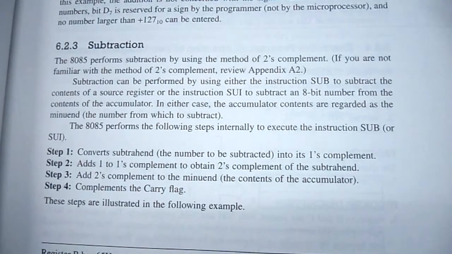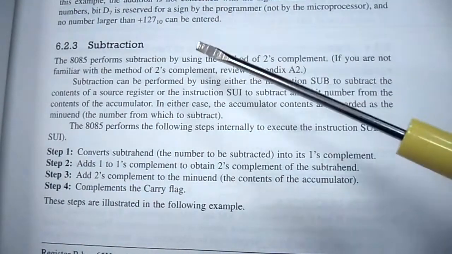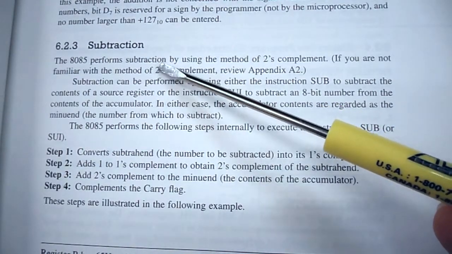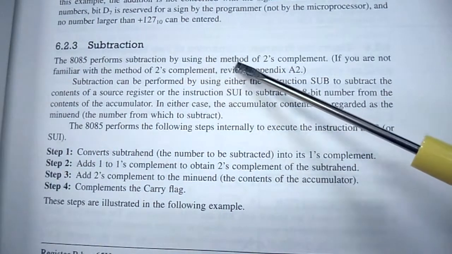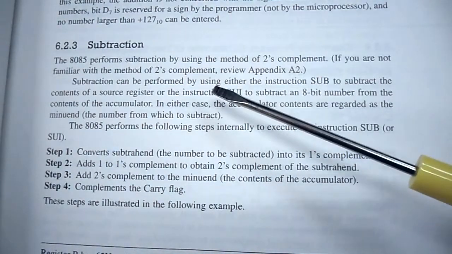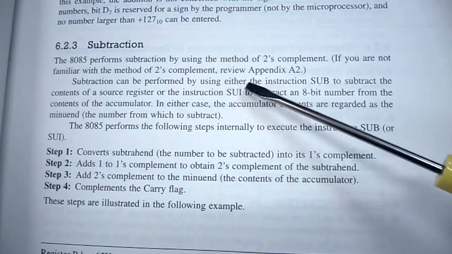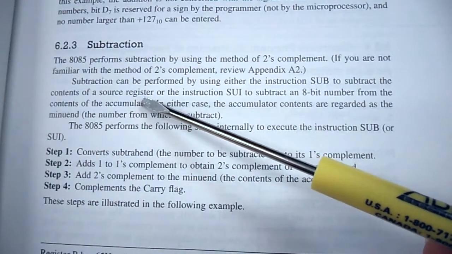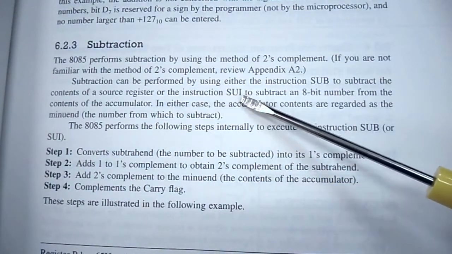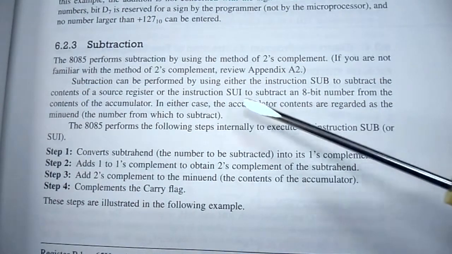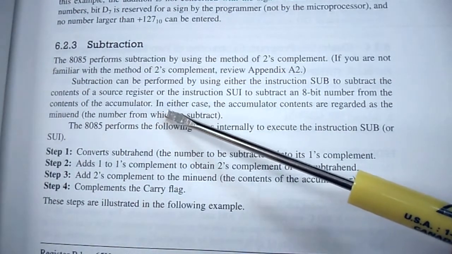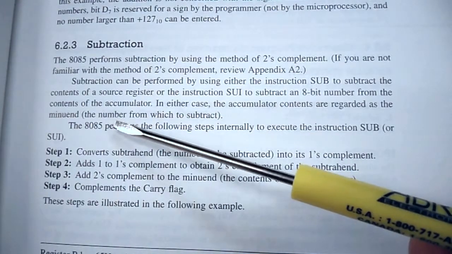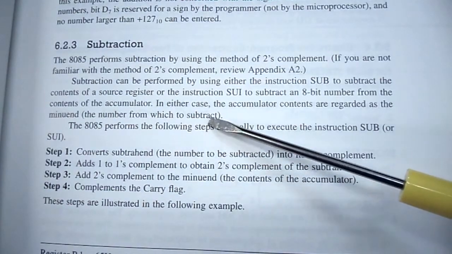So I just want to refer you to page 193 of your textbook, or section 6-23. It talks about subtraction. The 8085 performs subtraction by using the method of 2's complement. Subtraction can be performed by using either the instruction SUB that we're using to subtract the contents of the source register, or the instruction SUI to subtract an 8-bit number from the contents of the accumulator. In either case, the accumulator contents are regarded as the minuend, or the number from which to subtract.